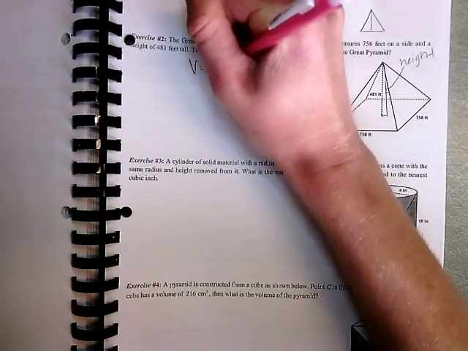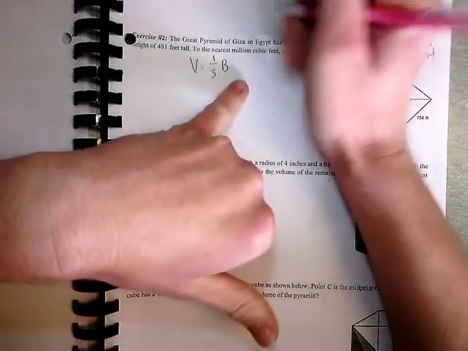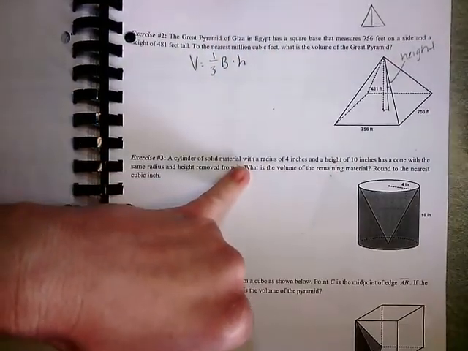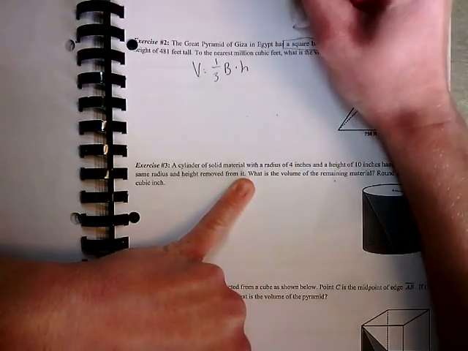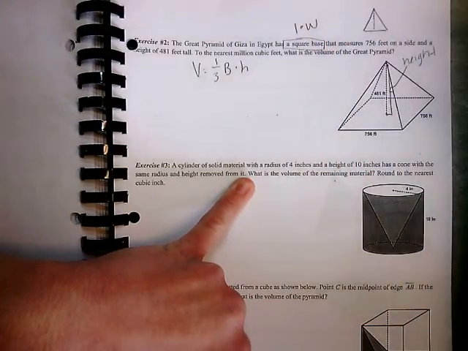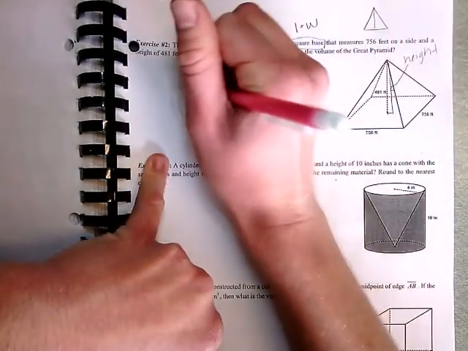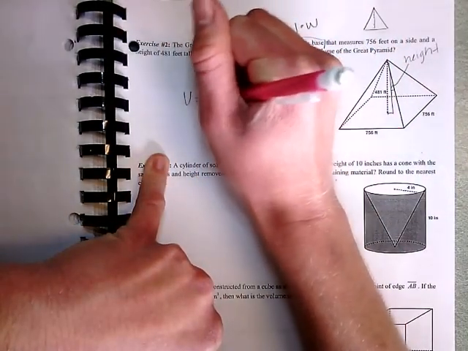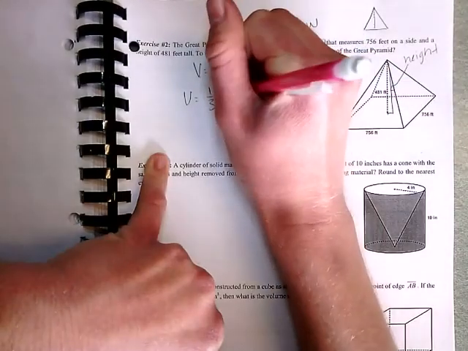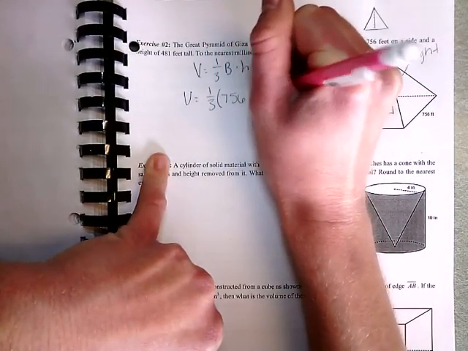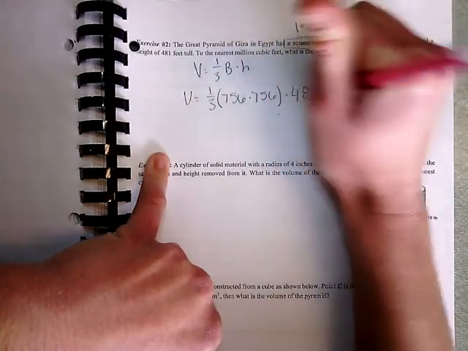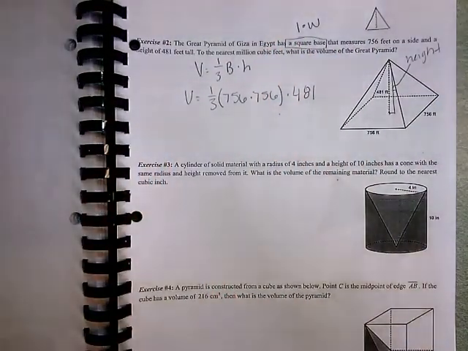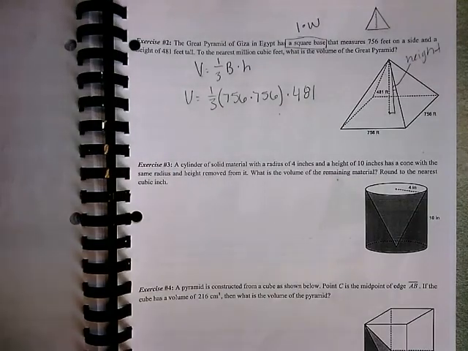Okay? Now the volume of a pyramid is 1/3 times the area of the base times the height. Now, this pyramid has a square base, so the area of the square is length times width. Okay? So the volume is just 1/3 times the area of the base, so 756 times 756, times the height, which is 481. Now we're going to put this in our calculators.